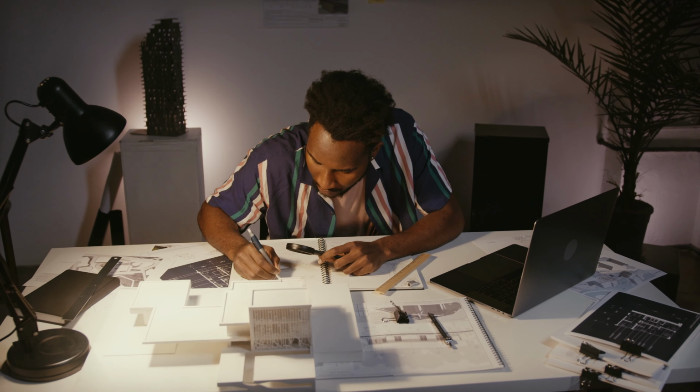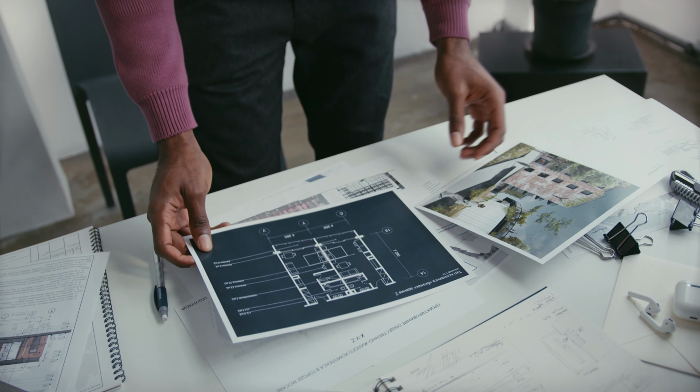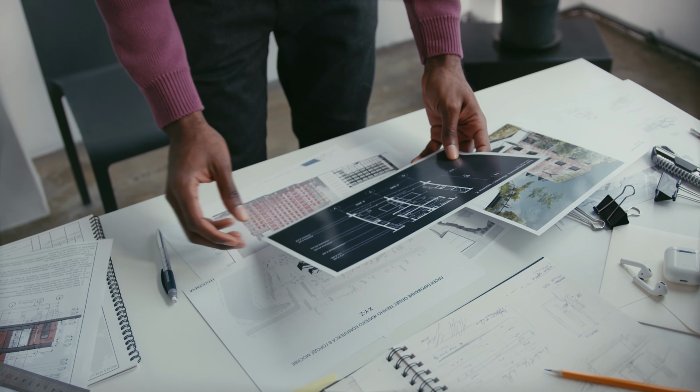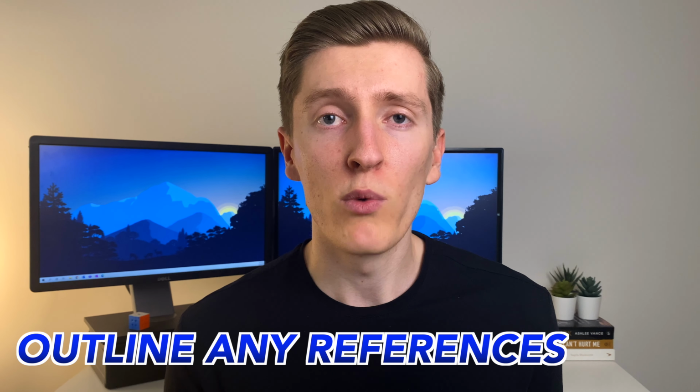Okay, and next is managing the working files for the projects you've been assigned. Something I didn't realize when I first started working is the importance of being able to tell a story with your calculations. And by tell a story, I mean that your calculations need to explain your thinking, highlight your assumptions, and also outline any of the references that you've used that have led you to your final design.